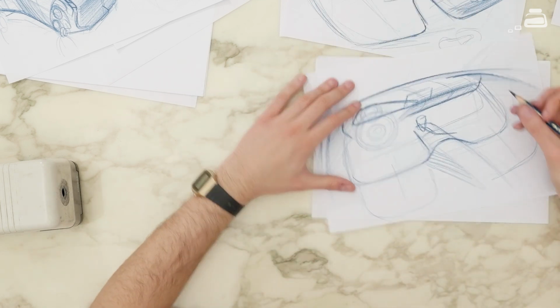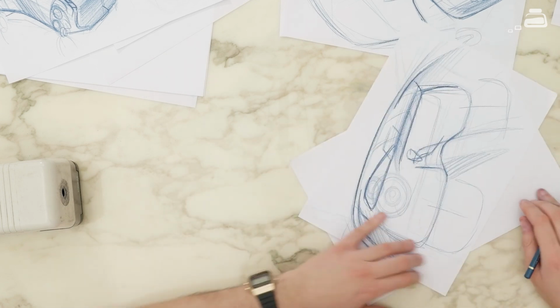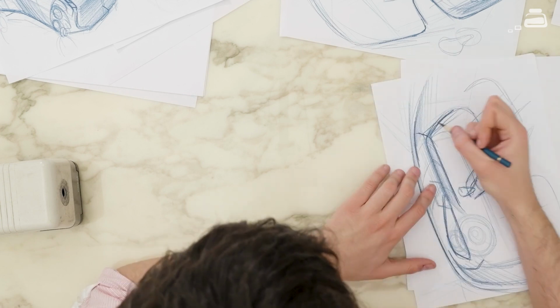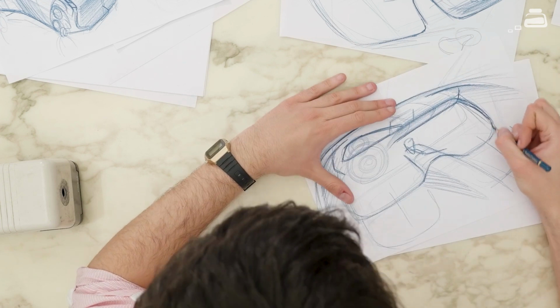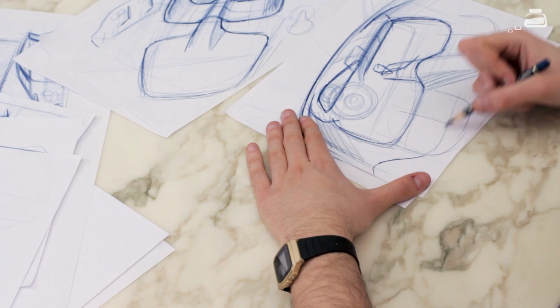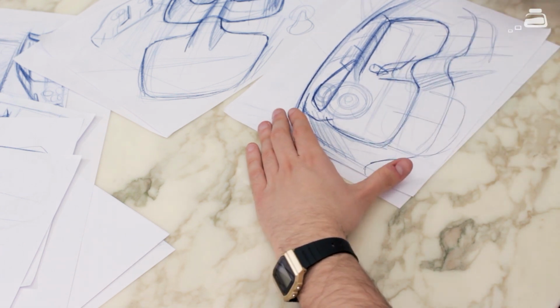Maybe, oops. So this volume is going down. There are the seats, and this section is very strong. That makes all the themes of the interior.